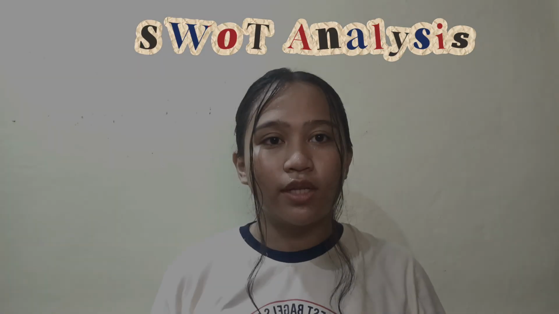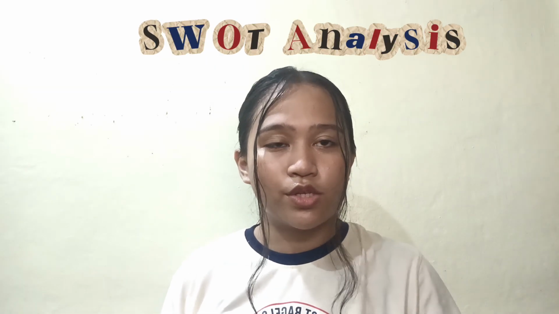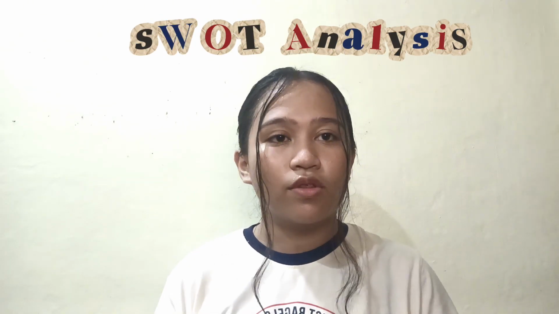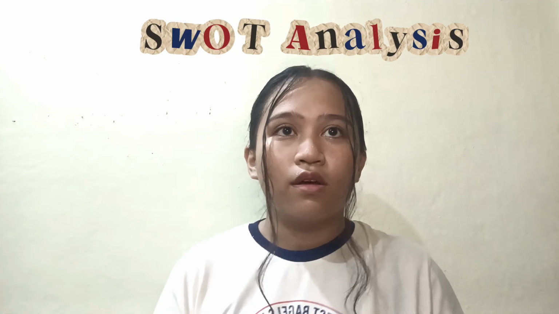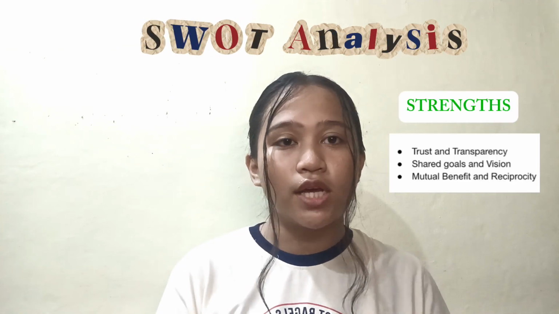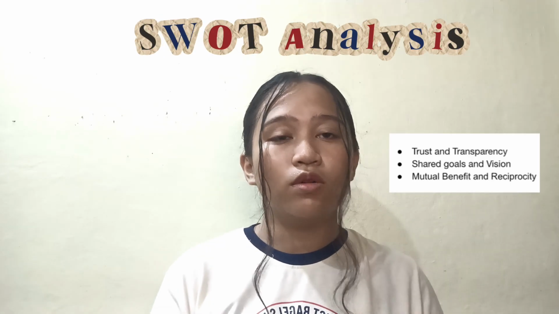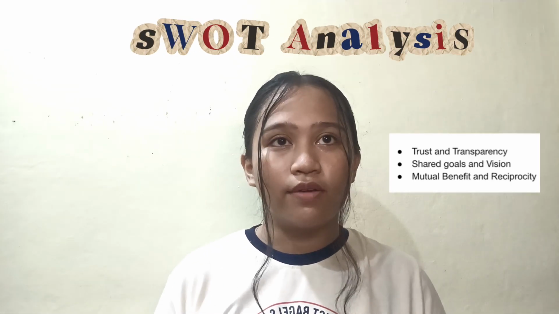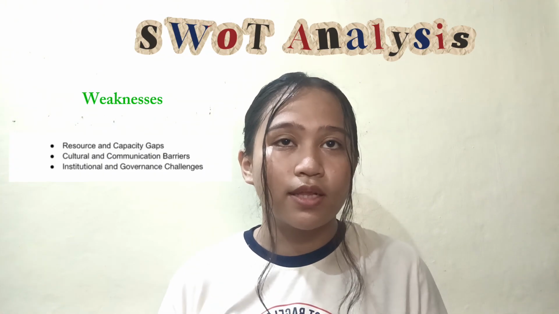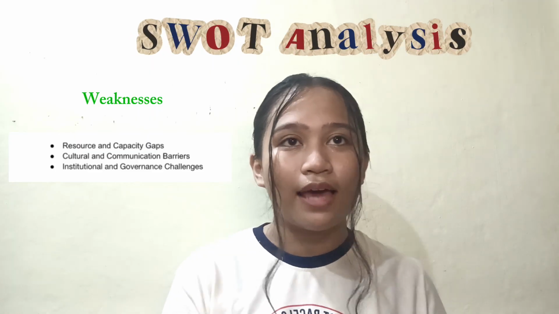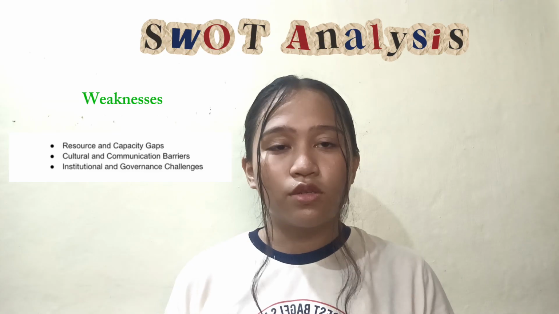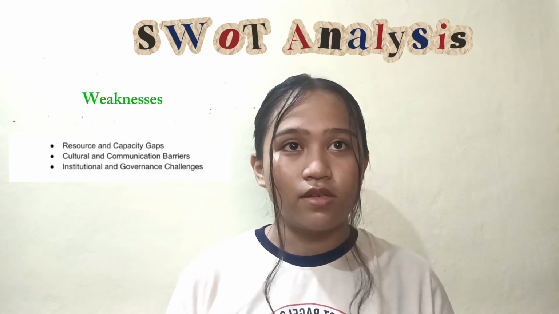We use this SWOT analysis to identify the strengths, weaknesses, opportunities, and threats for this solution. So, first we have the strengths: trust and transparency, shared goals and vision, mutual benefit, and reciprocity. However, it also faces weaknesses like resource and capacity gaps, cultural and communication barriers, and institutional and governance challenges.